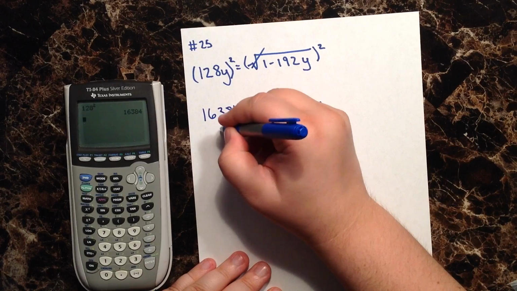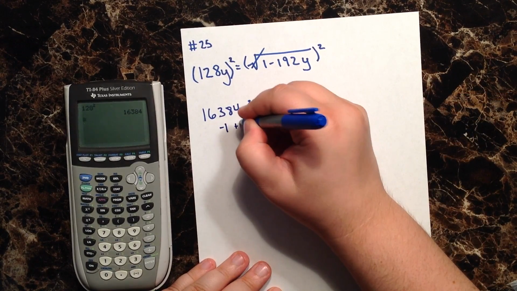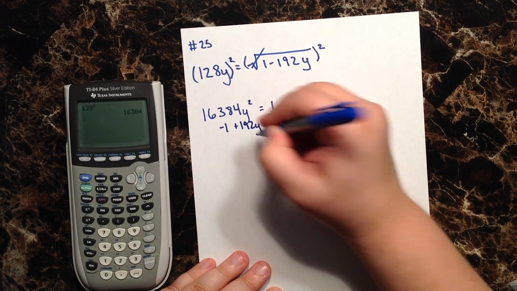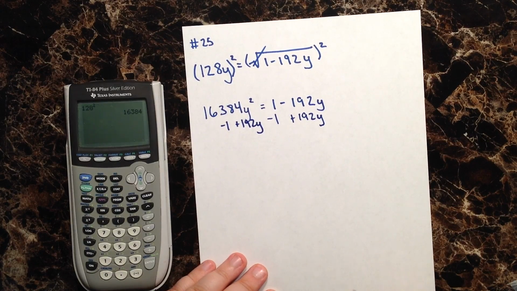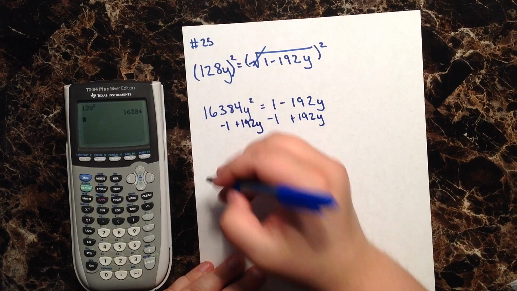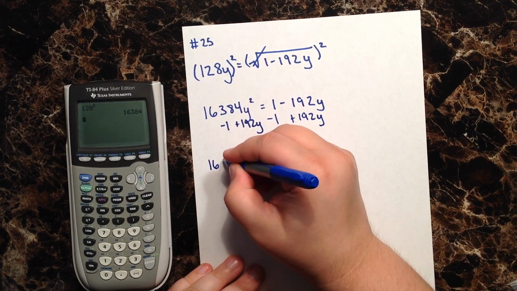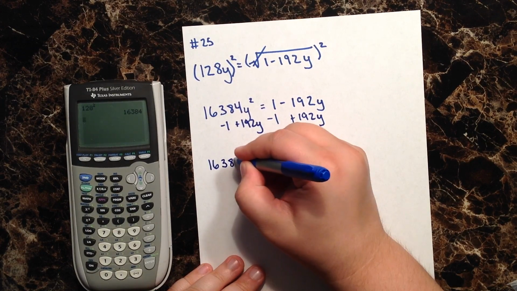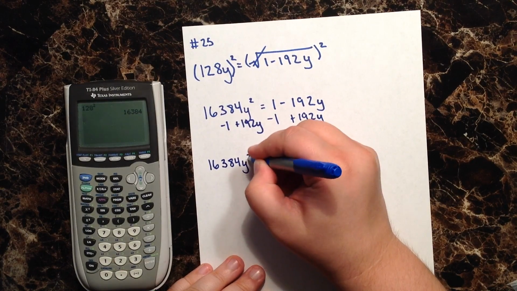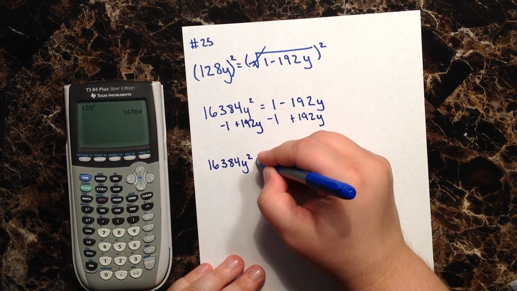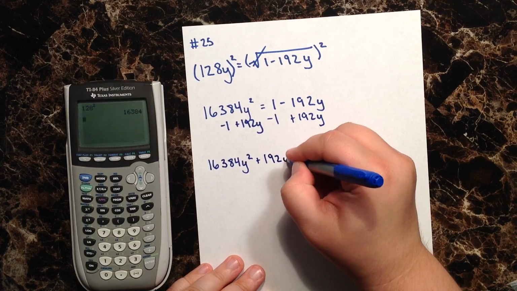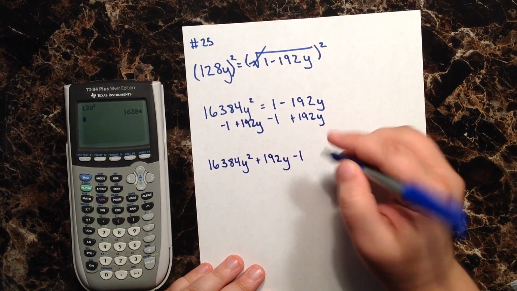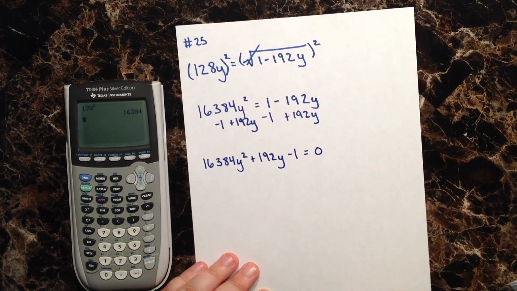Let's do this in one step to save a little bit of time. When I subtract 1 from both sides and add 192y to both sides, I get 16,384y squared plus 192y minus 1 equals 0.